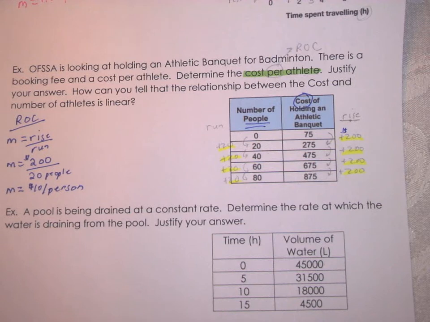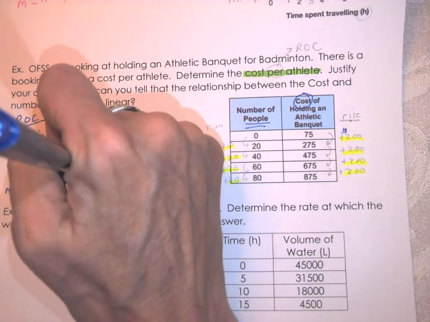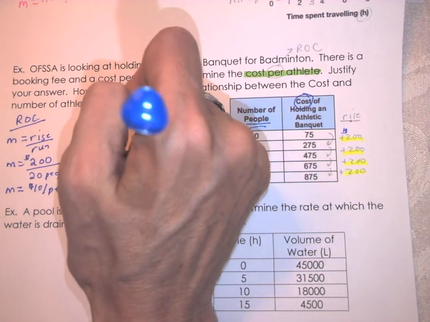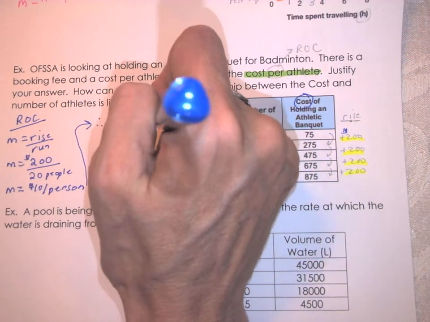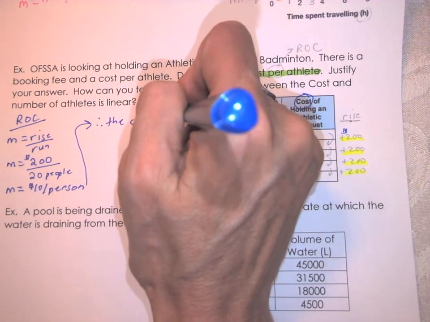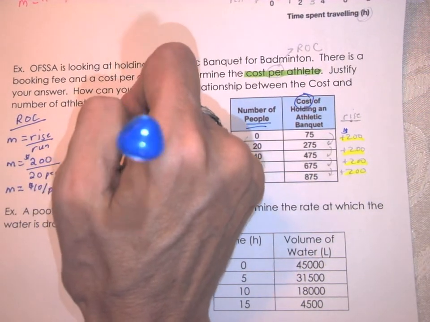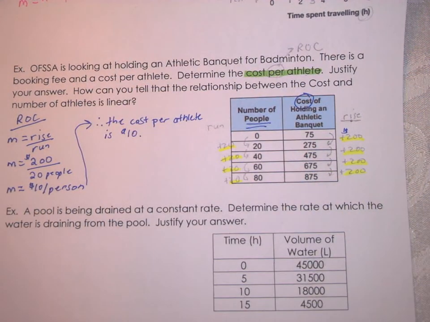Then it asks to determine the cost per athlete. So therefore, the cost per athlete is $10. Okay, so that's interpreting our rate of change there. And then how can you tell that it's linear?